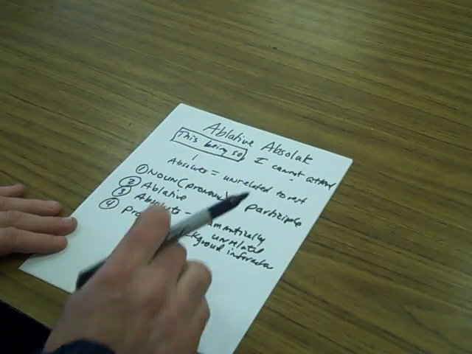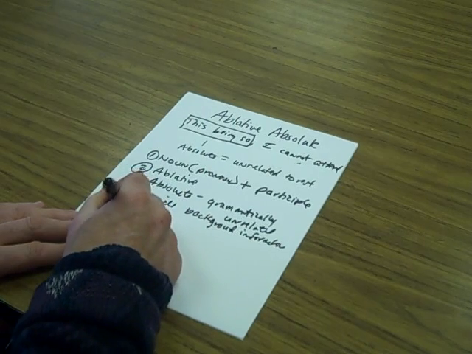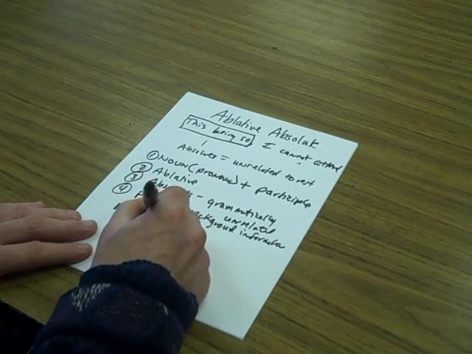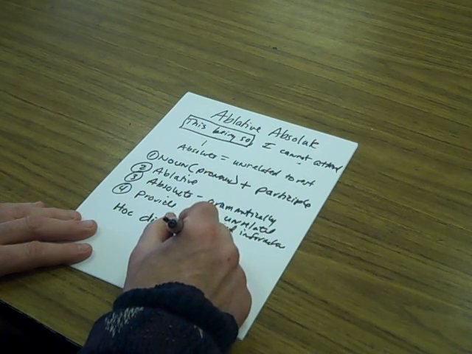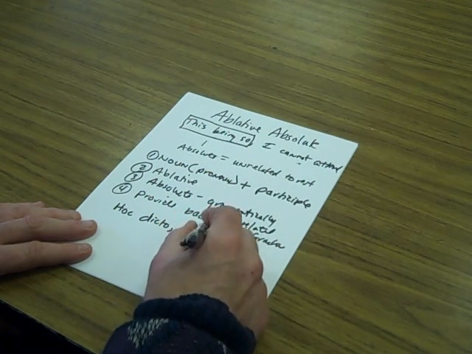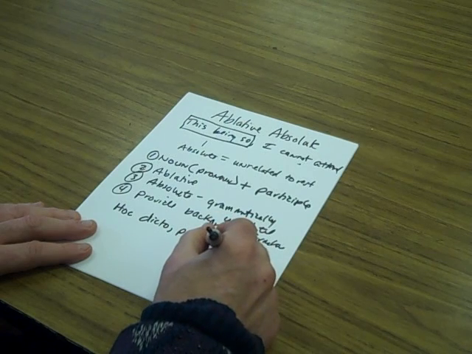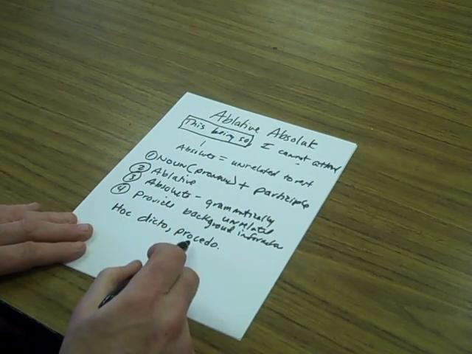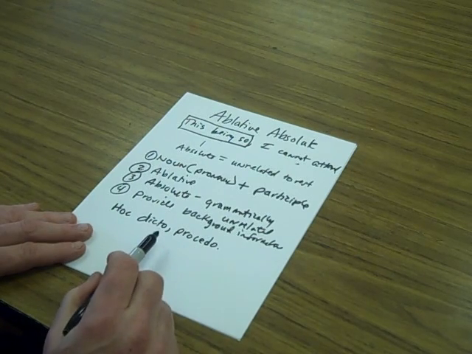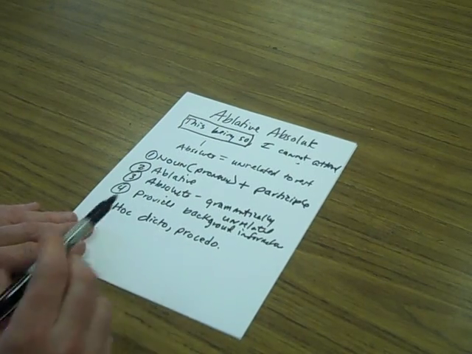Same thing in Latin. Let's take a look at a very simple Latin sentence. Hoc dicto, proficiscor. Now here we have, I am setting forth. What is this?